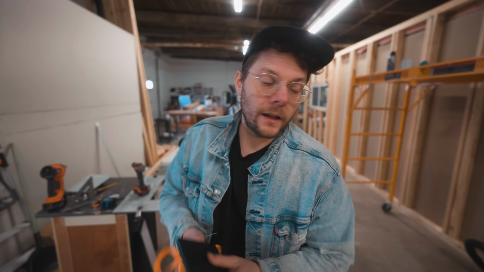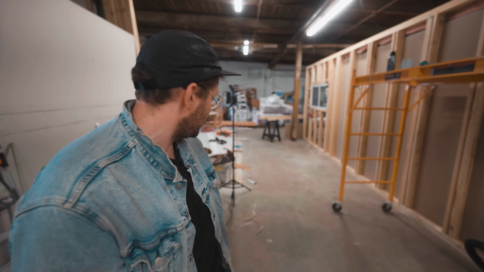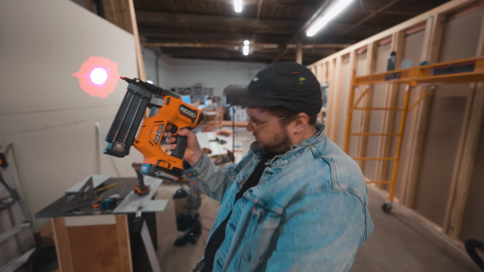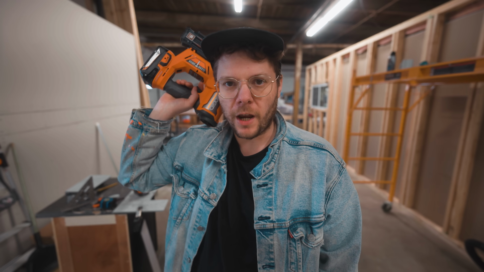Good morning. This part of the warehouse is an absolute disaster construction zone, but it's time today to put our wood feature wall in. We got us a super fun little brad nailer tool that I'm very excited to use. So let's put up this wood feature wall. Hopefully it doesn't look too janky.